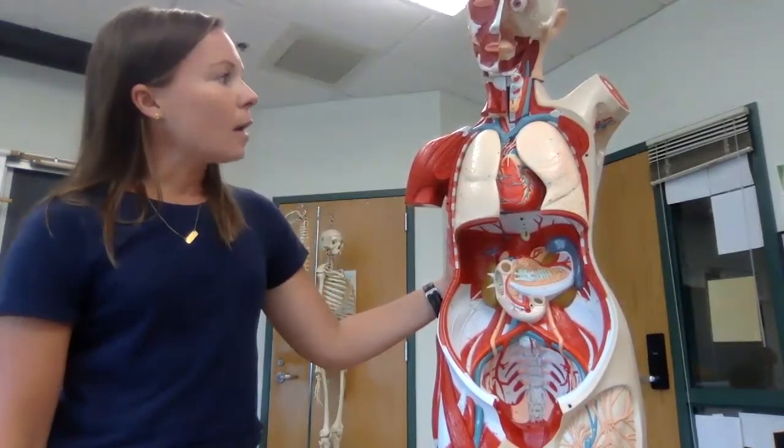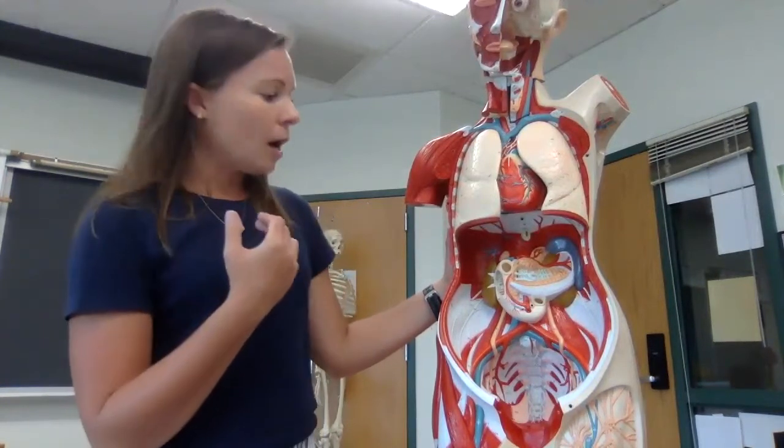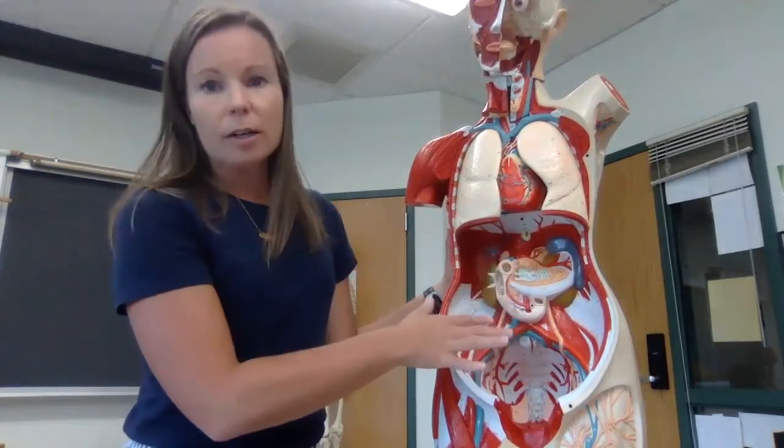All right, this will be a review of some of the major blood vessels that are in the body, some of the main arteries and veins. And I'm right now just gonna look at the ones that you can see on this torso model. So it'll be a lot of the blood vessels in the neck and the chest area, and then down here in the lower abdominal pelvic area.